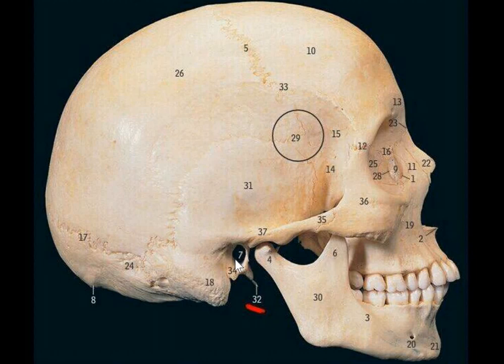Number seven, this hole, is the external acoustic meatus of the temporal bone. There are many parts of the temporal bone that are going to show up here, and you want to remember them. This is the acoustic meatus, the first one. Number eight is the external occipital protuberance, or you can call it the inion. Number nine, back to the lacrimal area, is the fossa of the lacrimal sac.